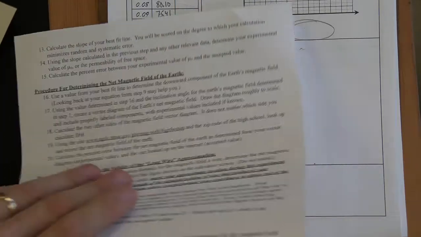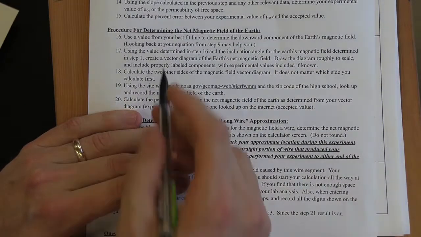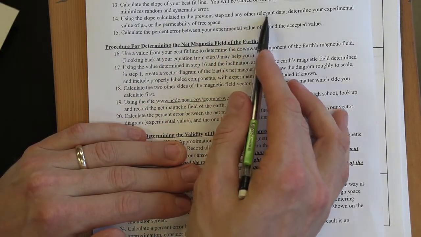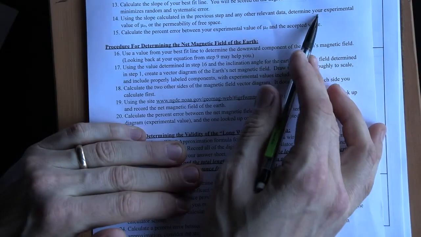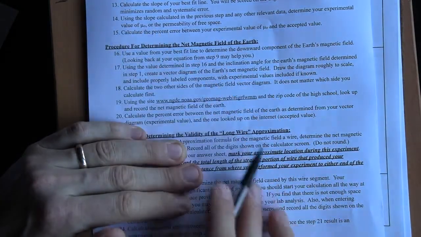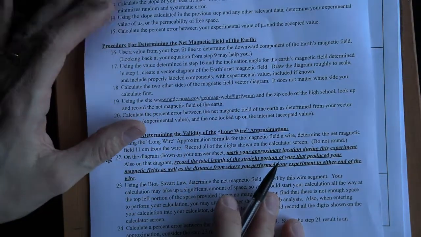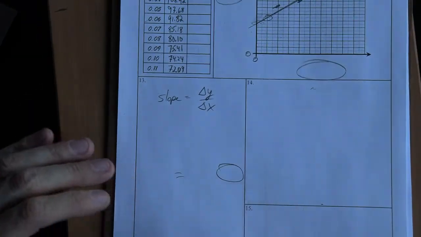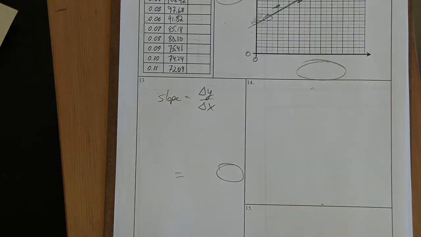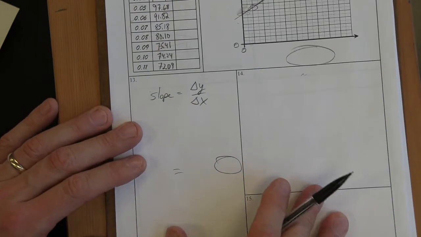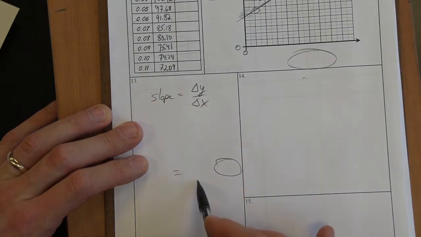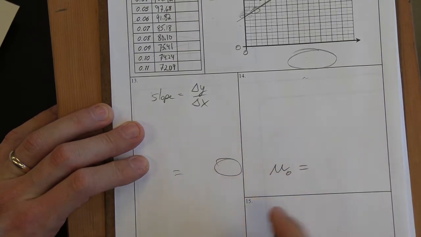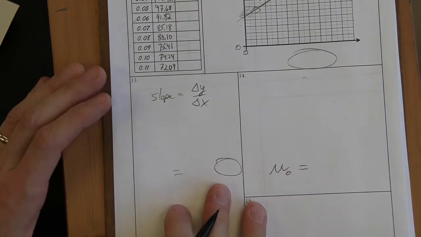Okay, so step 14, using the slope calculated in the previous step and any other relevant data, determine your experimental value of mu0 or the permeability of free space. So what you're going to do is, let me get the lights back on. Okay, so what you're going to do here is somehow you're going to use this slope value, and in the end you're going to have mu0 from the slope only.